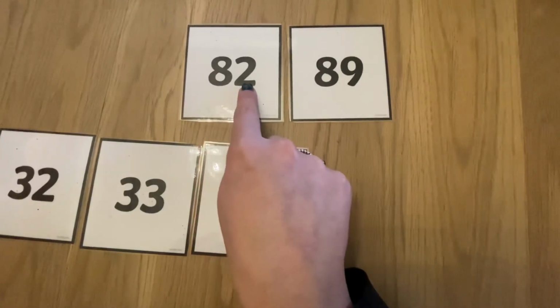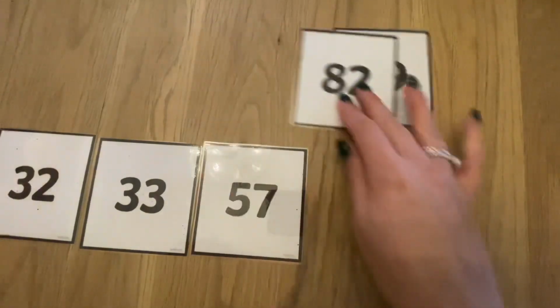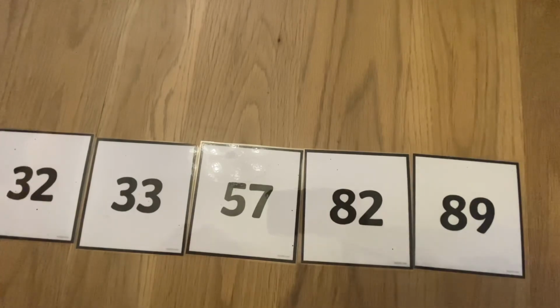2 is smallest, so that means that 82 is smaller than 89. So that means 82 comes next and then 89 is our last. I hope that helps.